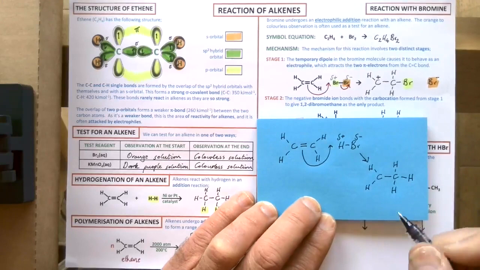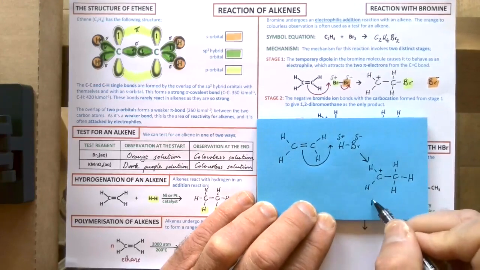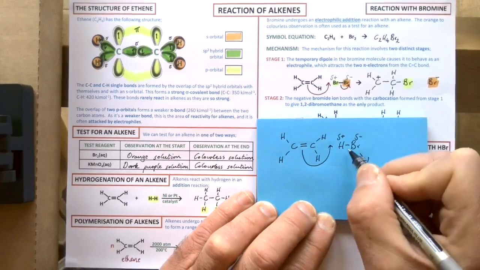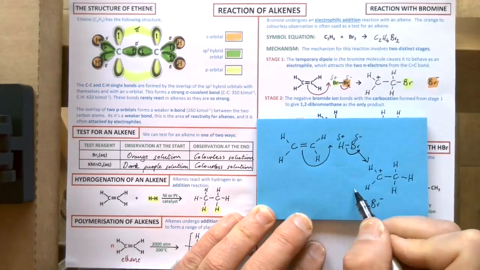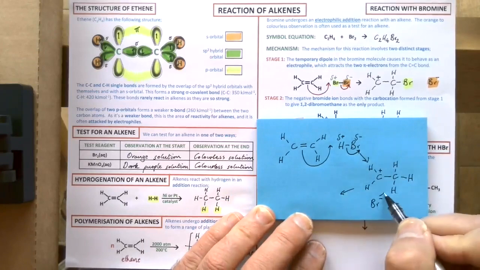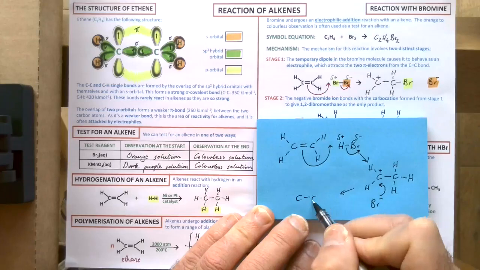There it is. And this is our carbocation, and our Br minus, remember. Oh, forgot that. There's the electrons going to form the Br minus. And then we're going to get these two joining together to form our product.